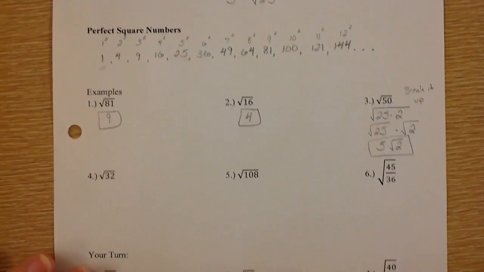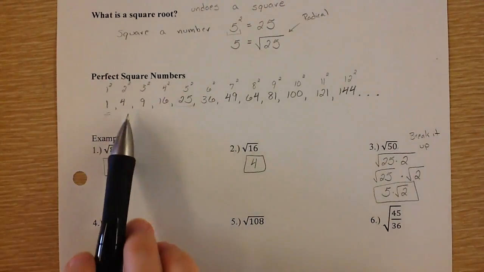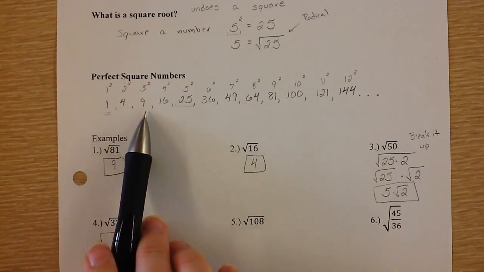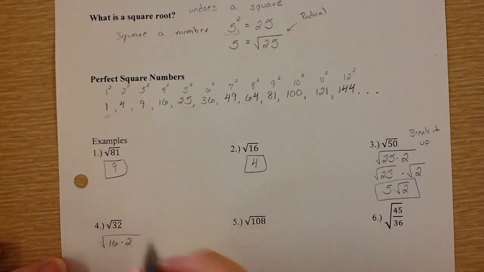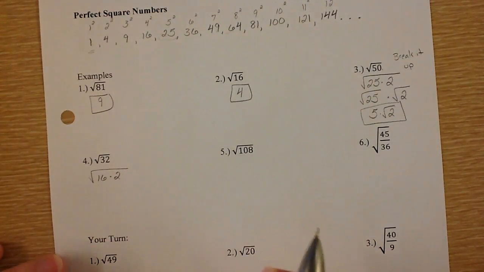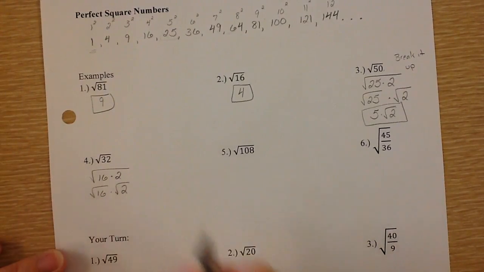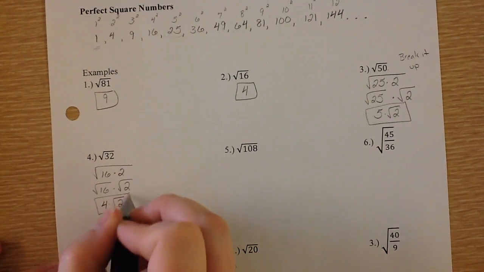All right, so now we have the square root of 32. Again, we break this up, so it would be the square root of, let's see, what multiplies to give me 32? 4 times 8. Let's see, do we have any bigger ones? 9, 16, 16 and 2. Ooh, 16 and 2. Again, you want to try to find the biggest one that goes into it. So the square root of 16 times the square root of 2. The square root of 16 is 4, so we get 4 times the square root of 2.